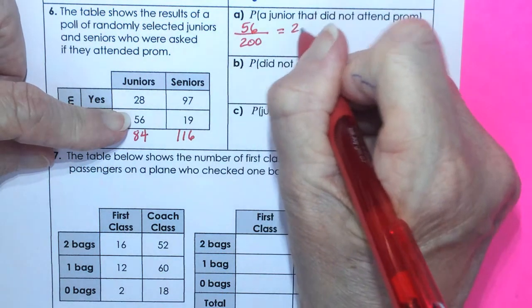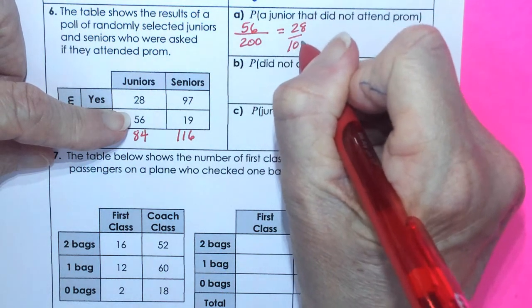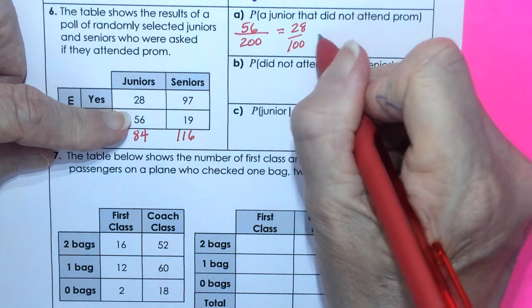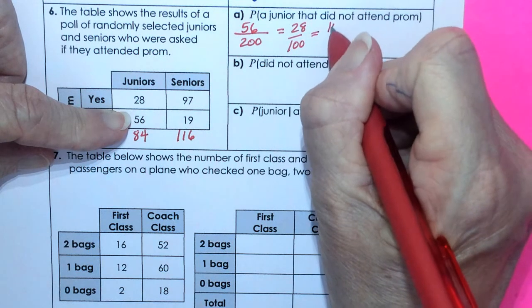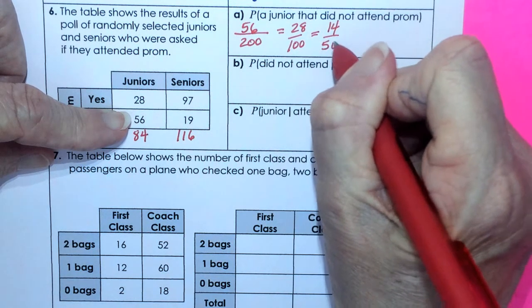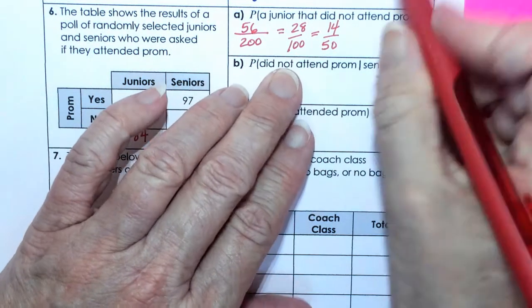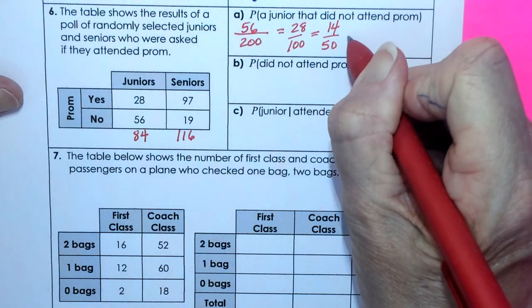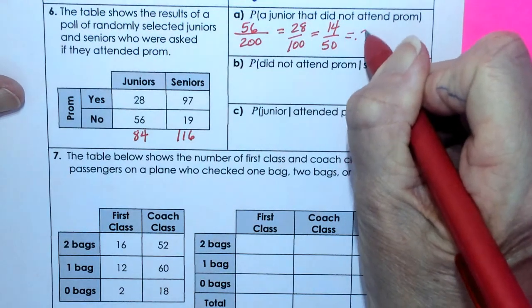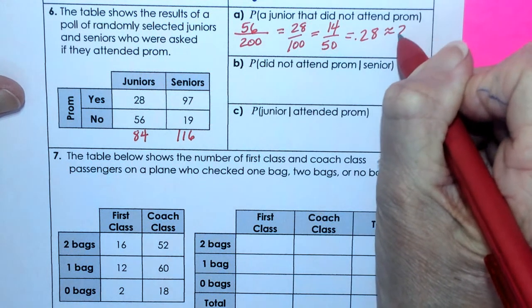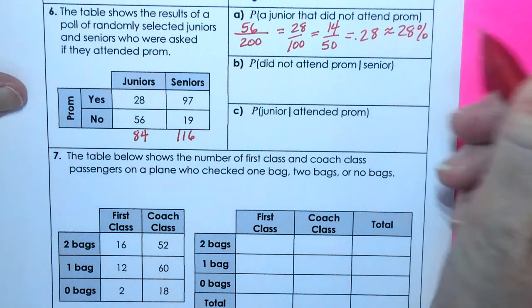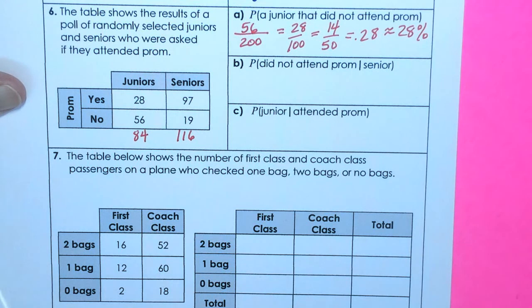So that's a 28 over 100, which would still reduce, that goes down. A 14 out of 50, because 2 goes into both of those, which becomes 0.28, about 28% chance.